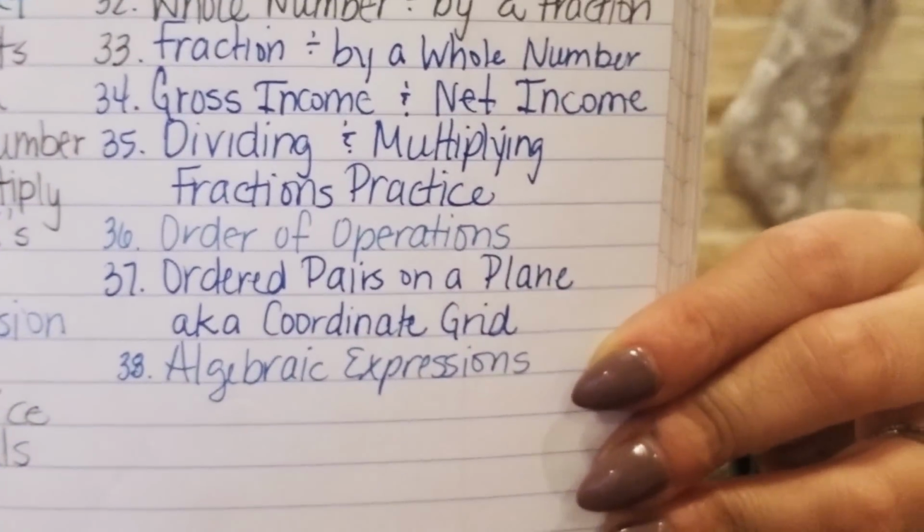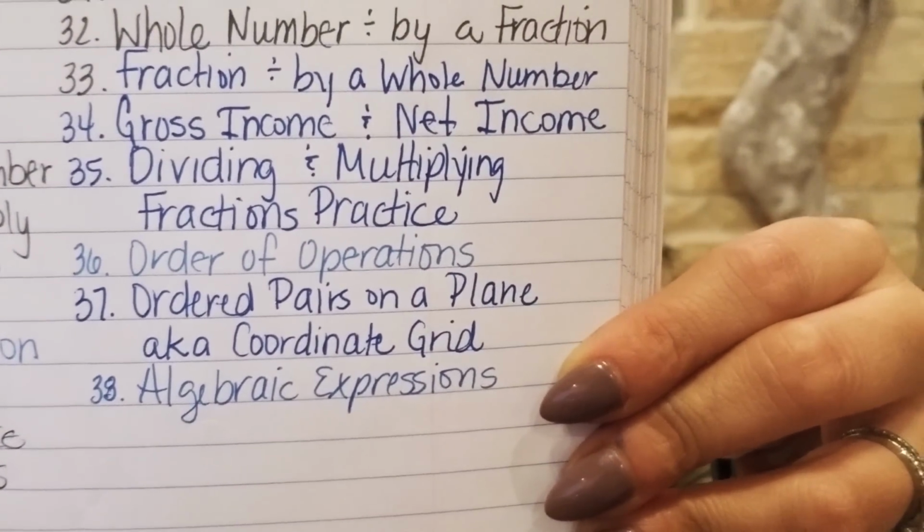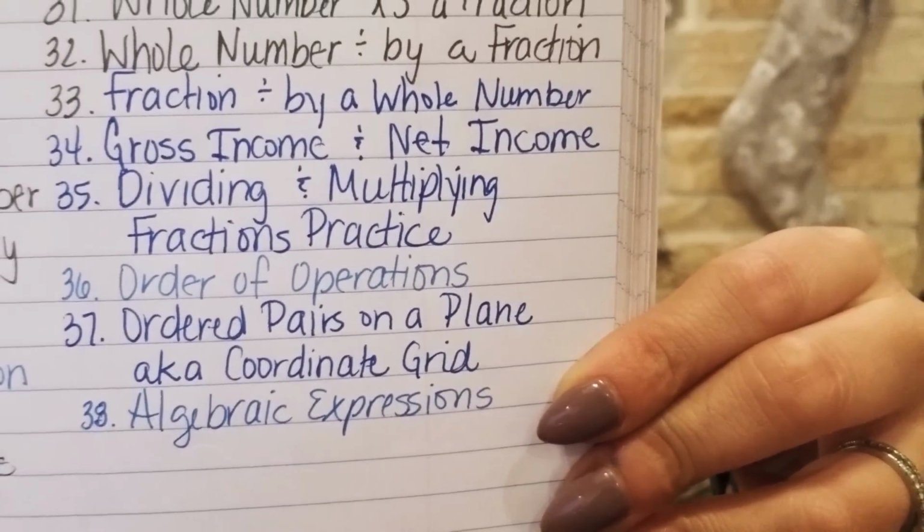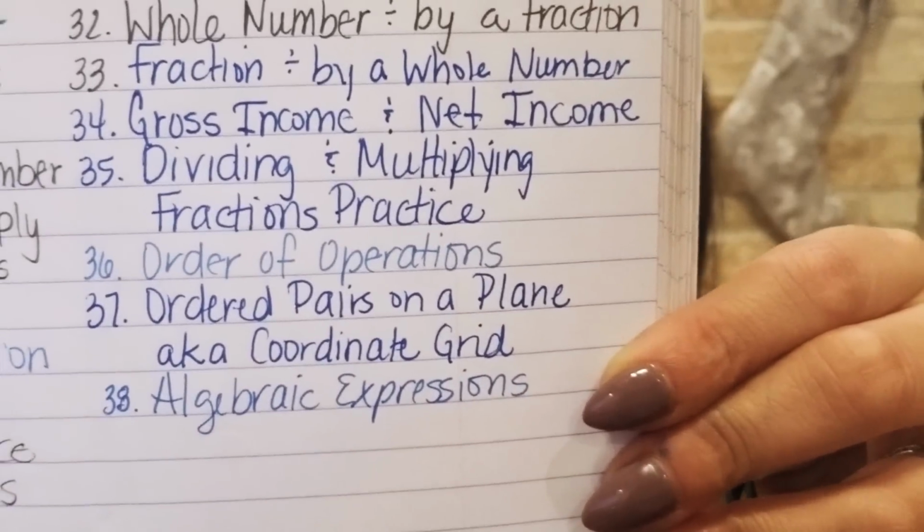So in your table of contents, go ahead and do number 38, algebraic expressions. Algebraic is spelled A-L-G-E-B-R-A-I-C. I know we've heard the word expression before, but we haven't heard the word algebraic. So I'll explain what I mean by that in just a second.